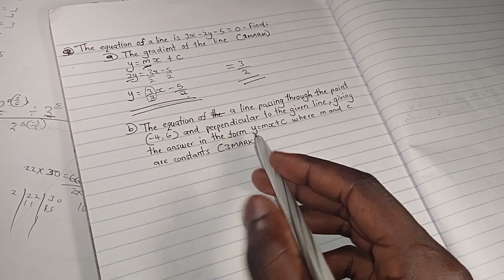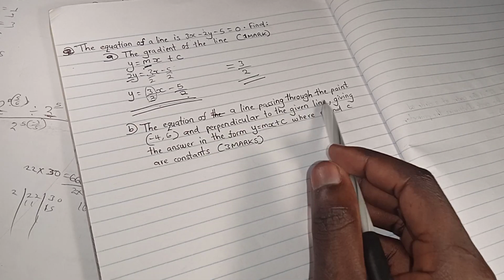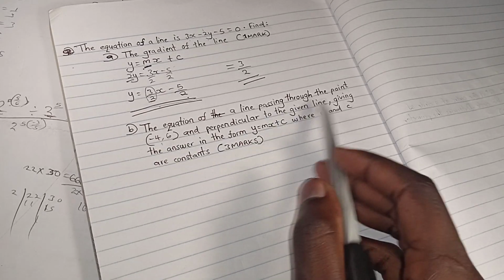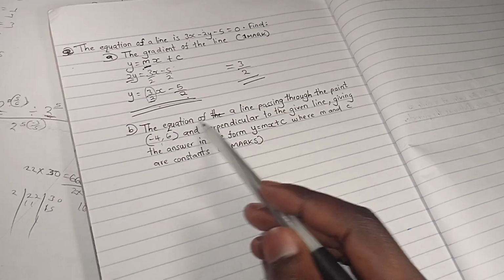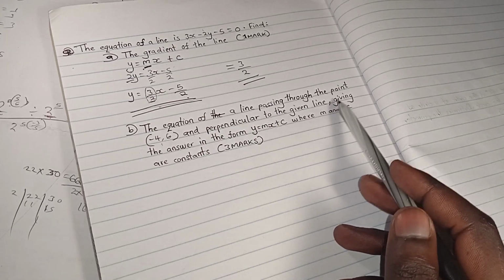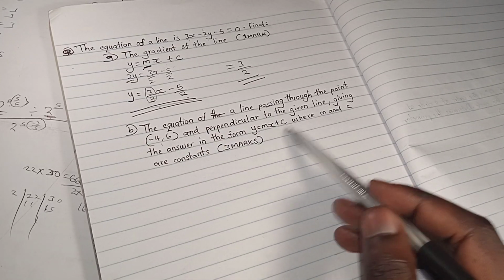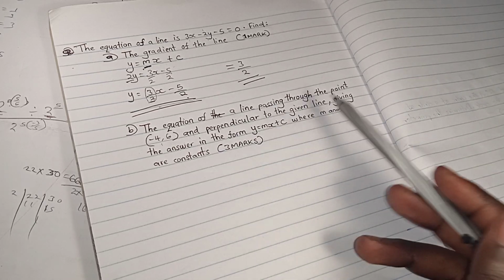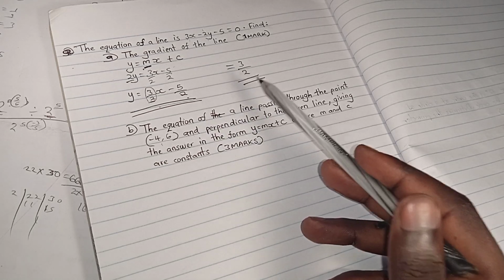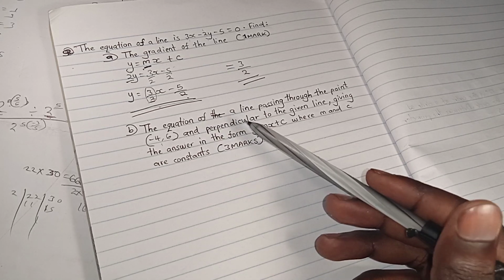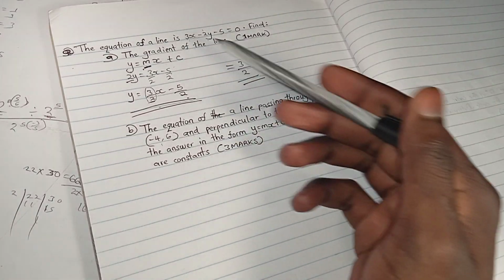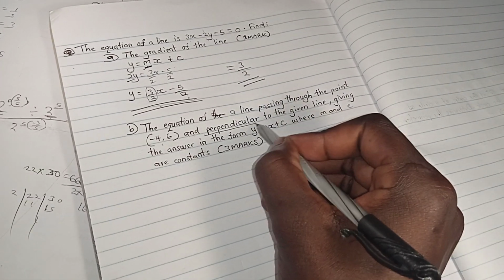Let's get to section B. The equation of a line passing through the point -4, 6 and perpendicular to the given line. So find the equation of a line passing through the point -4, 6 and perpendicular to the given line, giving your answer in the form y equals mx plus c, where m and c are constants. So we have been given another line. The question requires us to get the equation of the other line. So the second line, what's the relationship between the second line and the first line? The relationship is that they are perpendicular to each other.